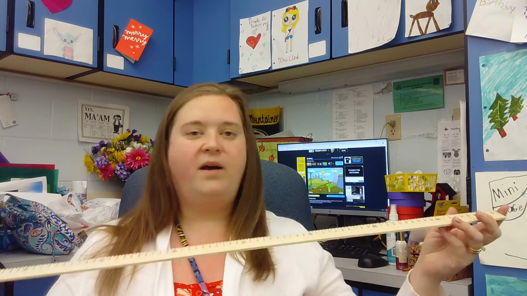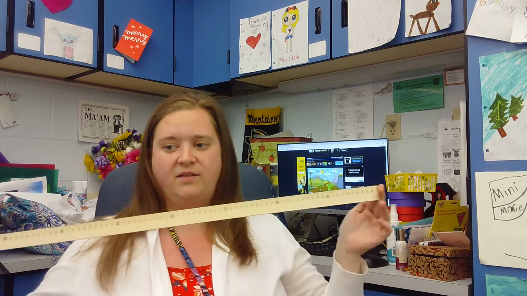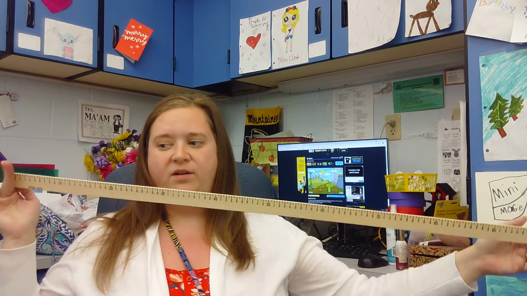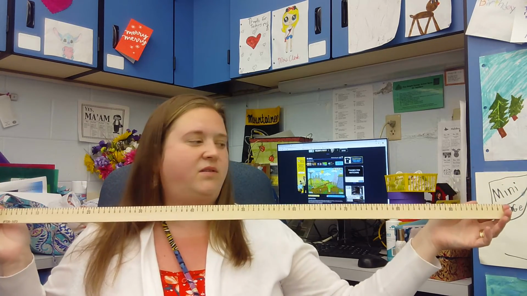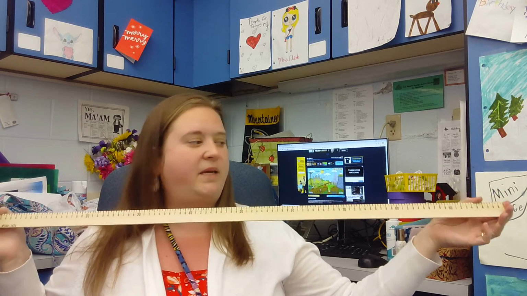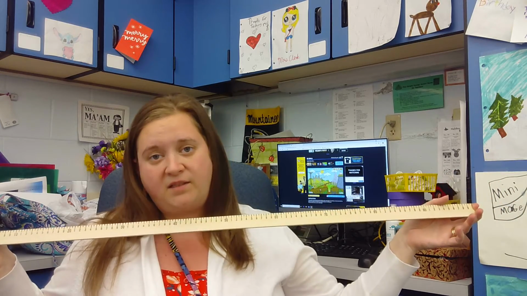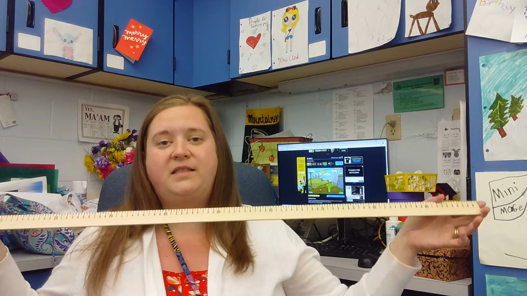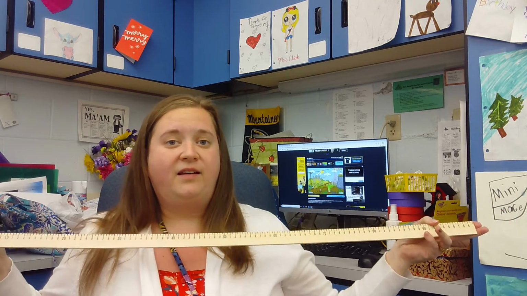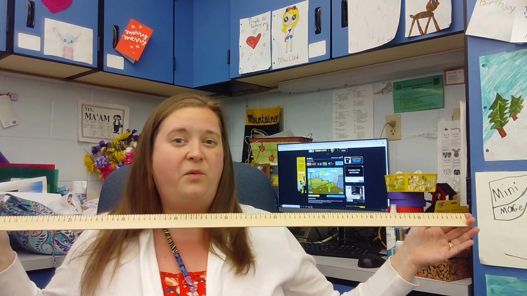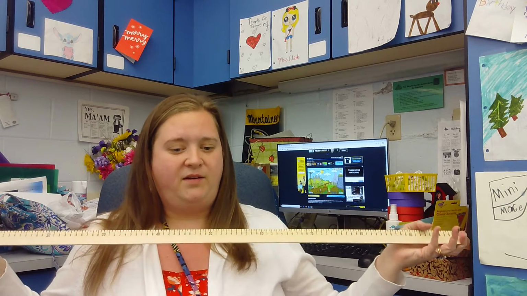Let's talk a little bit more closely about the meter. So a meter is exactly 100 centimeters long. Okay, so we don't really talk about inches within a meter. We don't use inches when we talk about meters. We only use centimeters to talk about how many centimeters long the meter is. So like I said, the meter is exactly 100 centimeters.